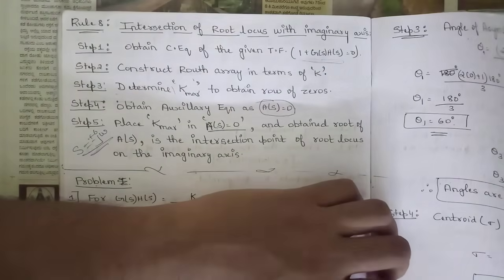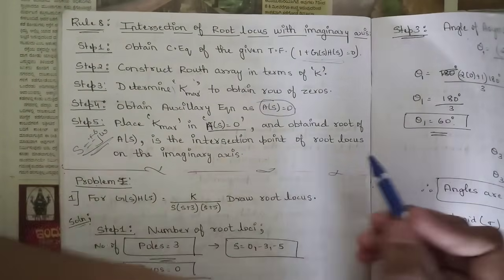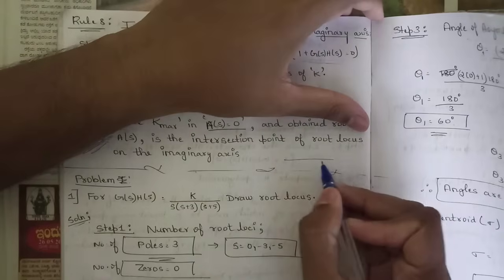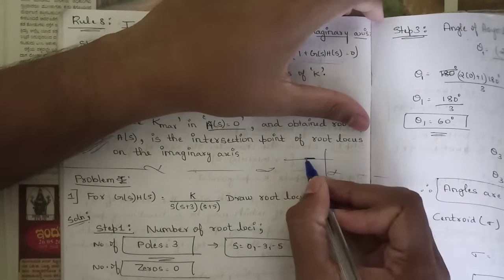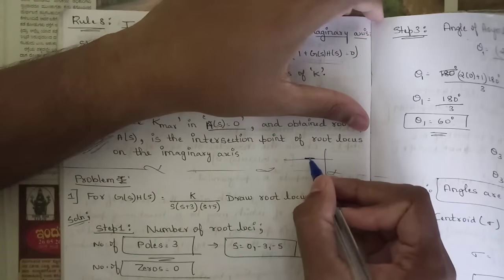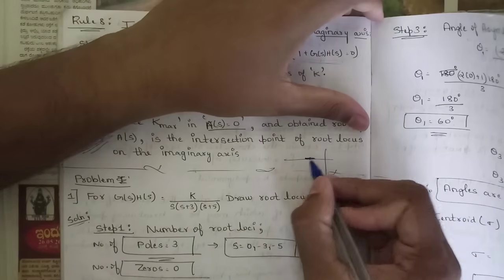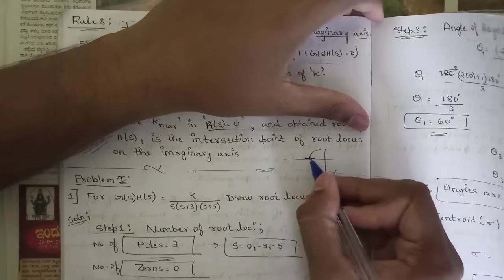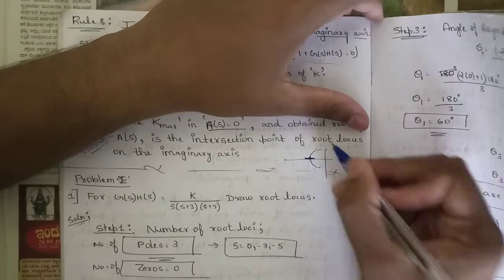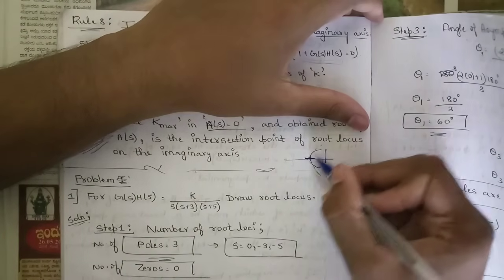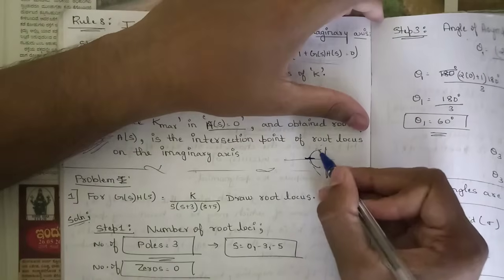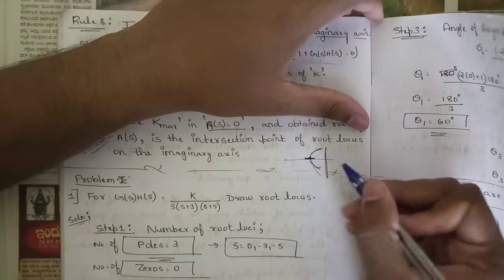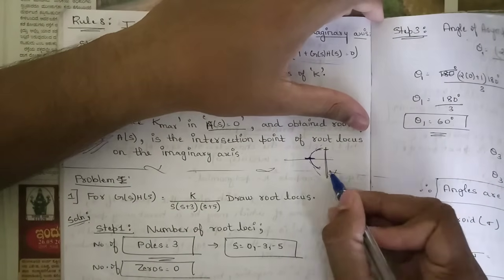For example, let's draw one simple root locus. This is one part of the root locus, and here we have one breakaway point, and it moves like this with some angle from the centroid. From the centroid we have marked a few angles, right? And this is one simple root locus which moves in this direction and meets the imaginary axis.